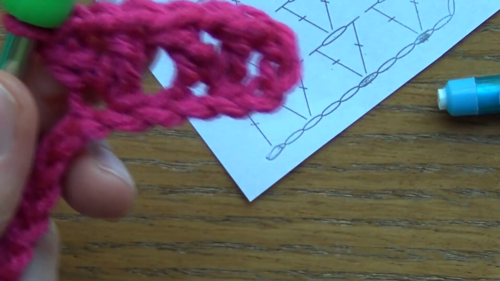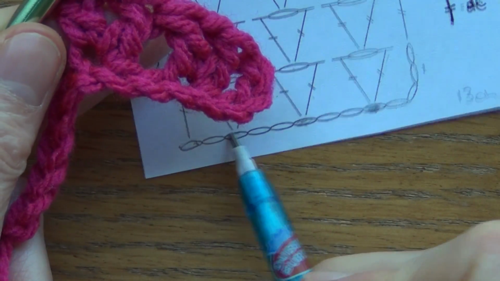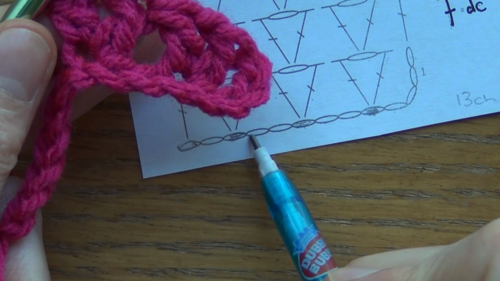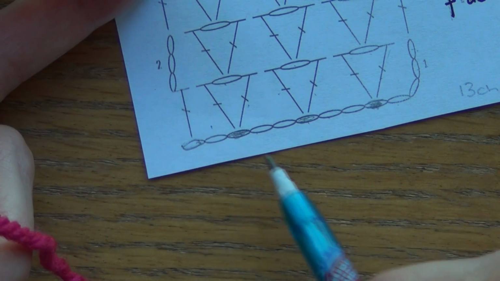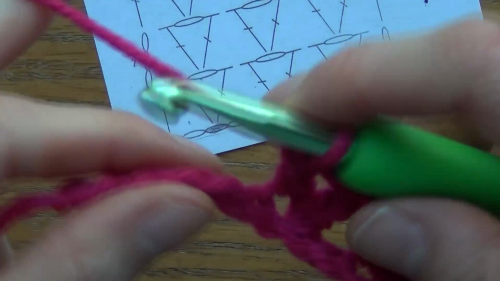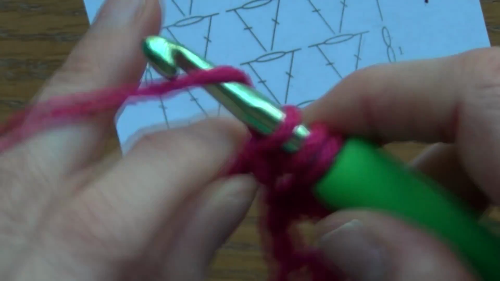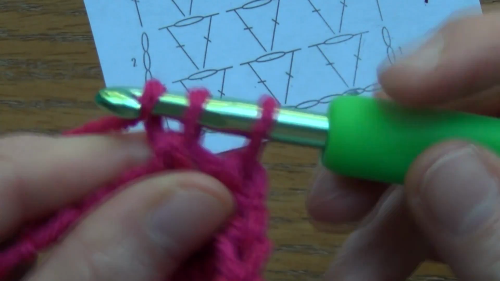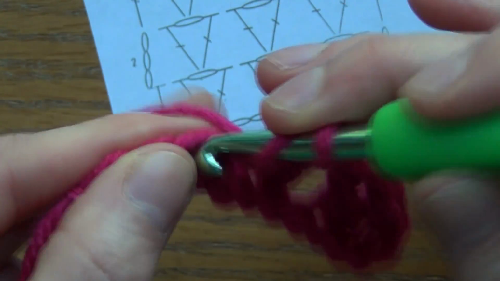Okay, and now it should be looking the same as this. And now it looks like this is repeated. Skip 2 chain, then a double crochet, chain 1, double crochet in. So then you skip 2, and then you would go into the 3rd chain over here with a double. Then you would chain 1 and do another double in the same.